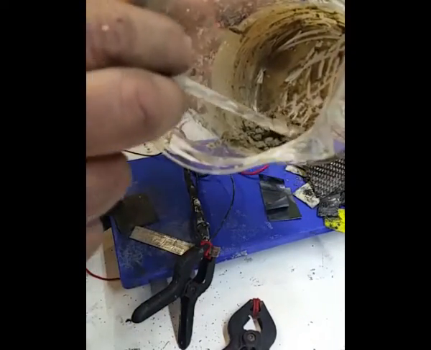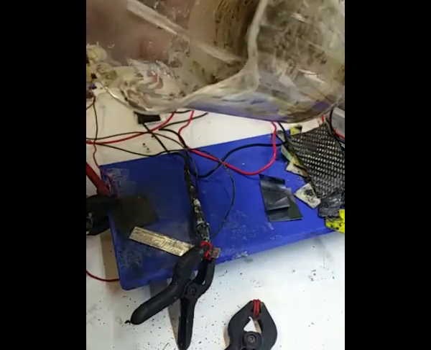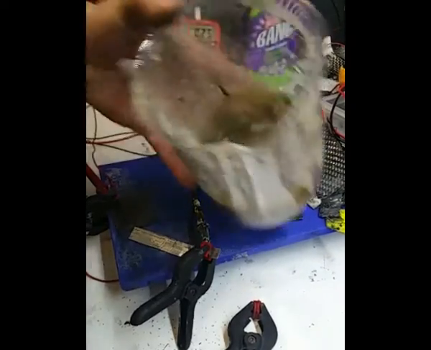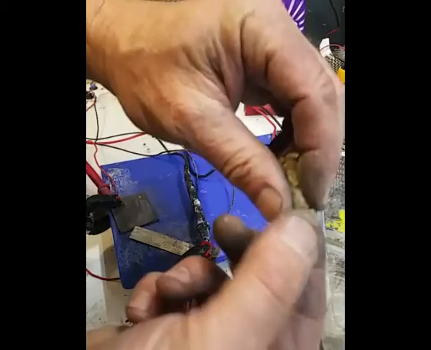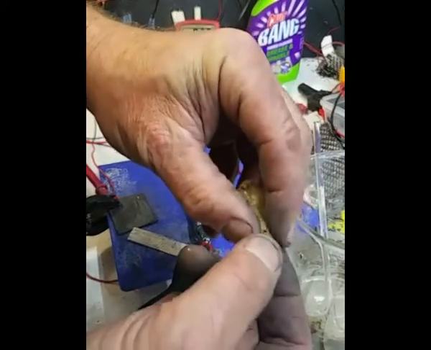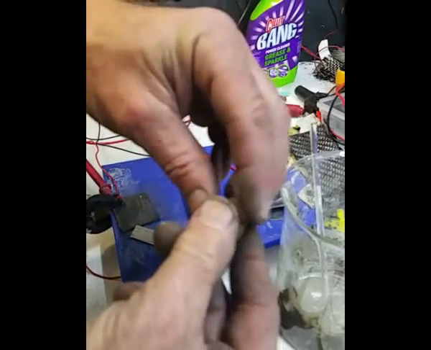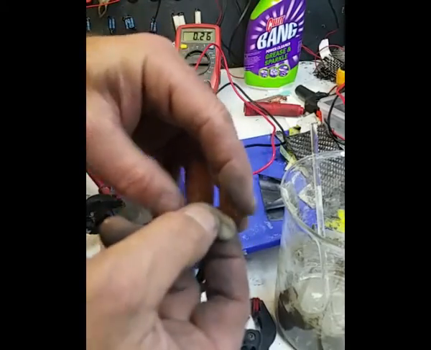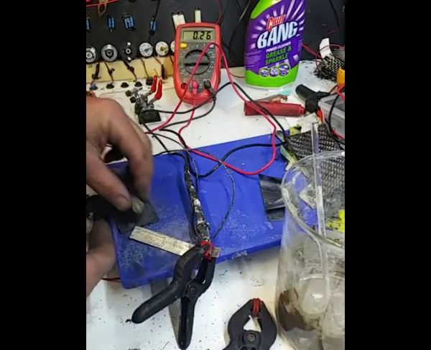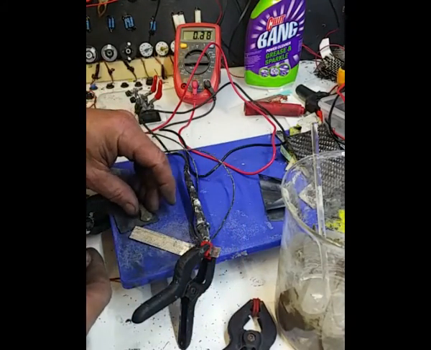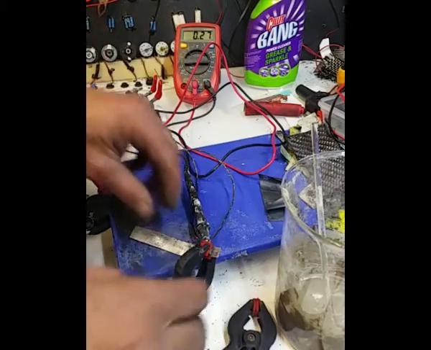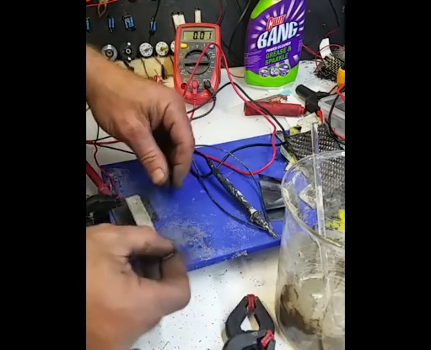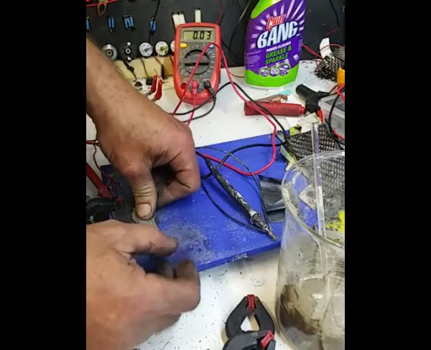Quite messy, I know, but what you can actually do with this stuff is form it. It's like a paste. So what I'm going to do is just take a little bit of that, put it on there, and I'll disconnect those for a minute, and press that paste out.